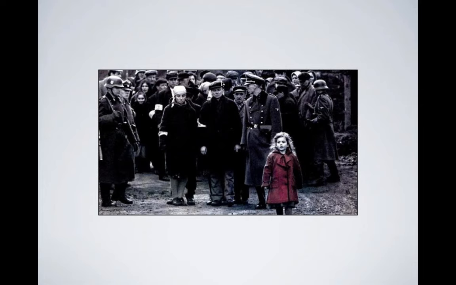And it also allows the opportunity to create images like this from Schindler's List, where the little girl in the red coat appears as the first sign of color in the film and becomes the focal point. It commands attention. It also creates a feeling of a symbolic meaning.